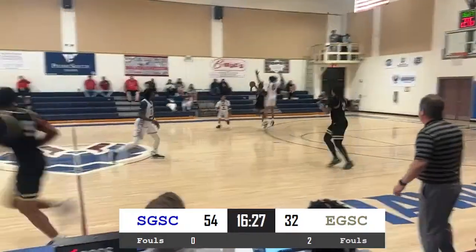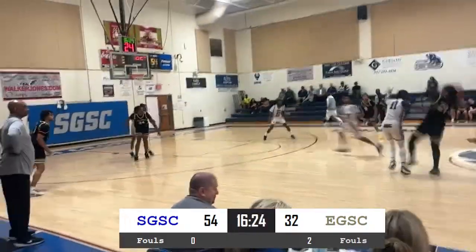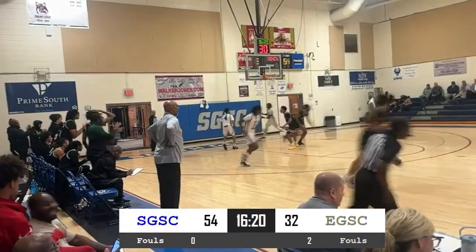Ball inbound to Zyklon Grant. Chandler comes for the help. Ball back near side to Jalen Harris. Harris gets it. Now down low. It's a finish at the rim for East Georgia.